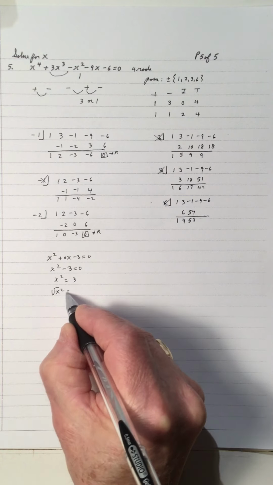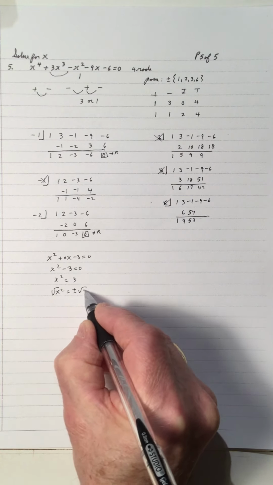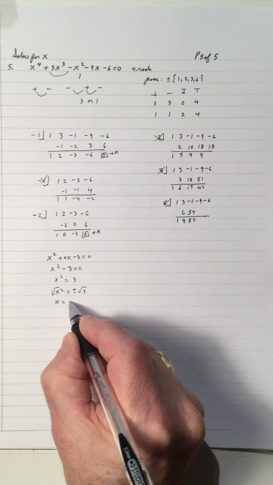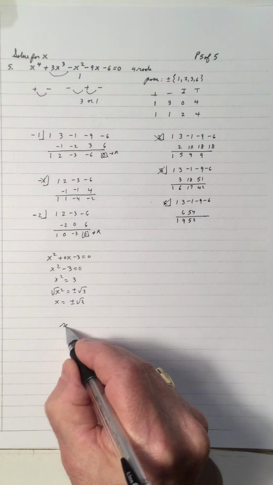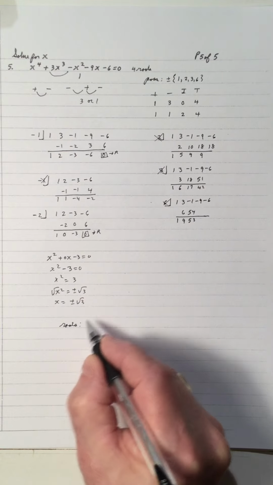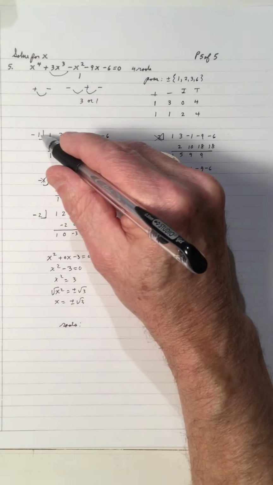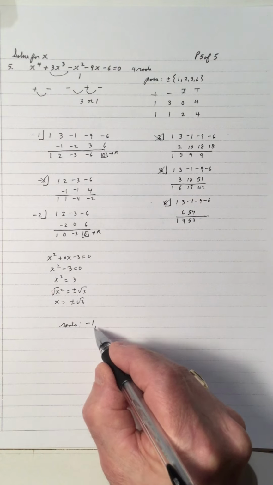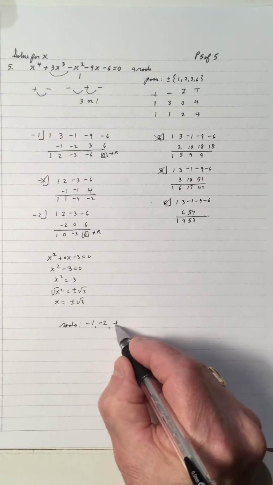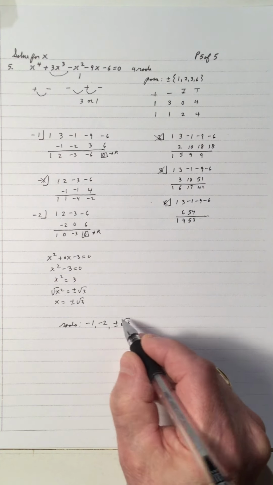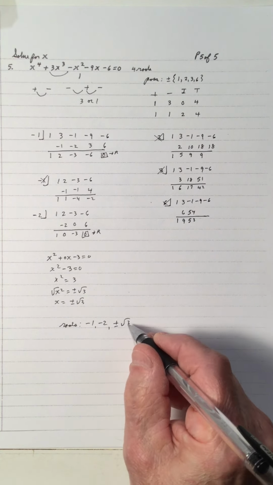Square root of x squared is plus minus the square root of 3. So x equals plus minus the root of 3. So the roots are, go back, I picked up -1. I picked up the -2, and I picked up plus or minus root 3. That's a plus root 3 and a minus root 3.